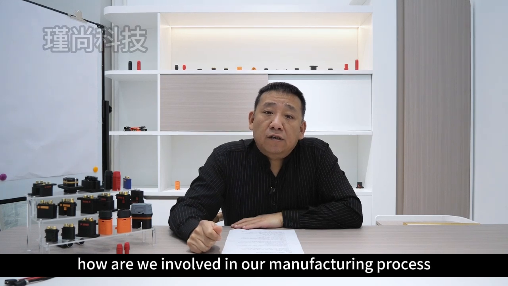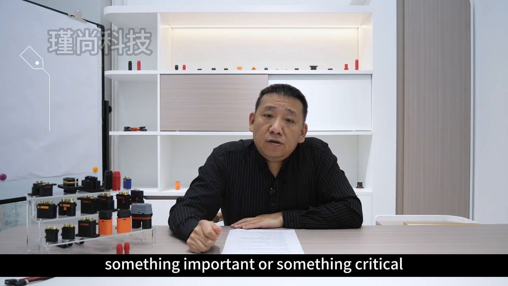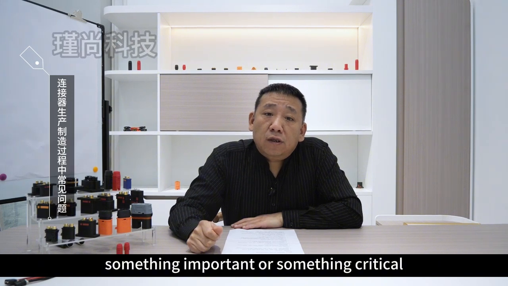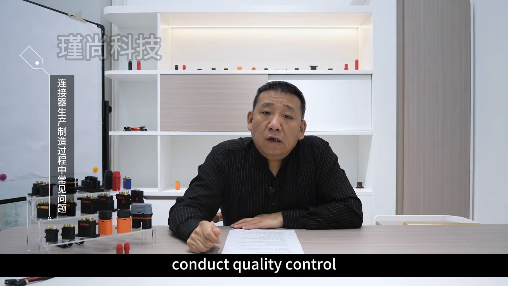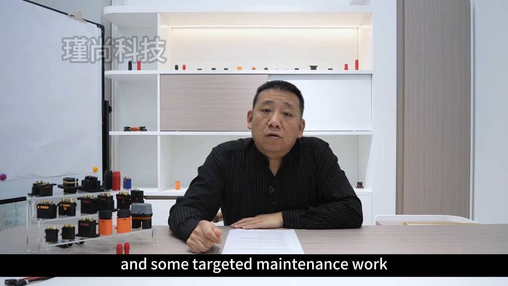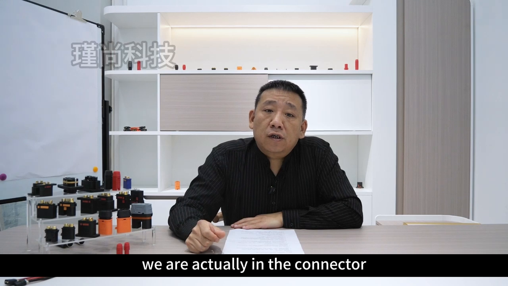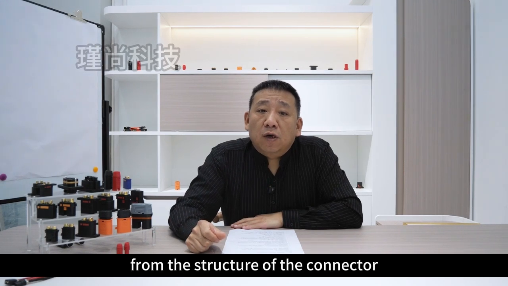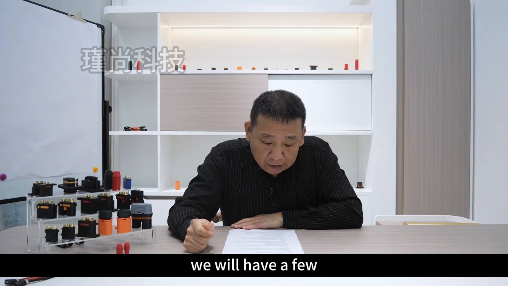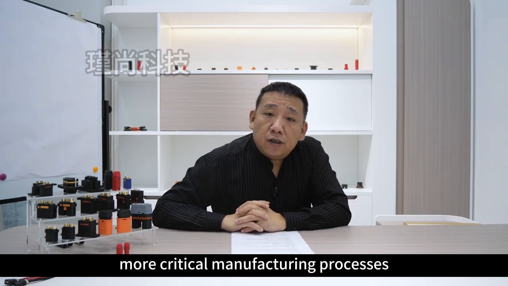How are we involved in our manufacturing process? Something important, something critical: conducting quality control and some targeted maintenance work. How about the implementation of the connector? We are actually in the connector. From the structure of the connector, we will have a few more critical manufacturing processes.